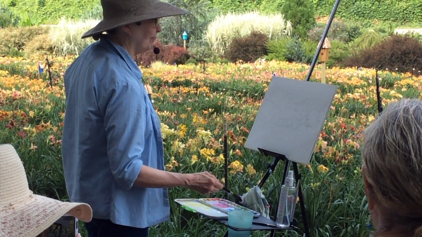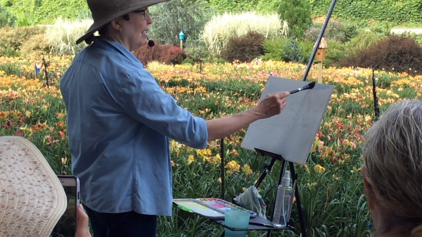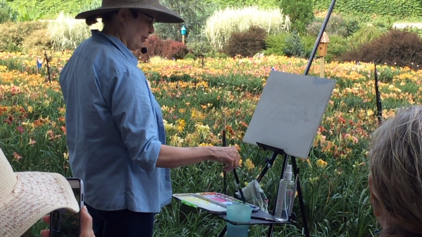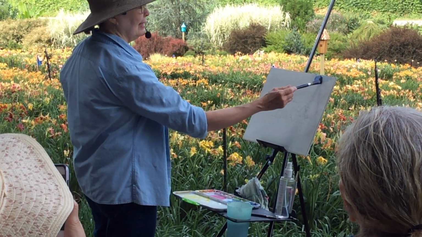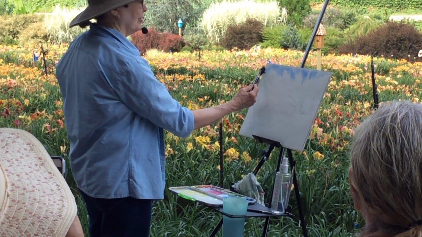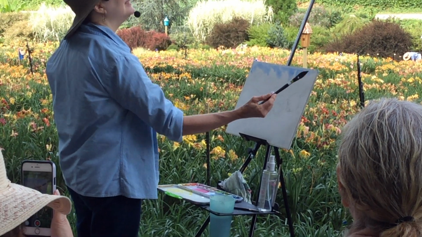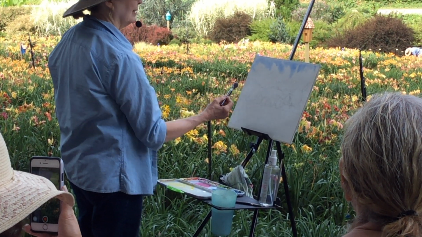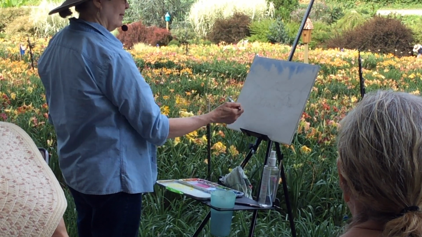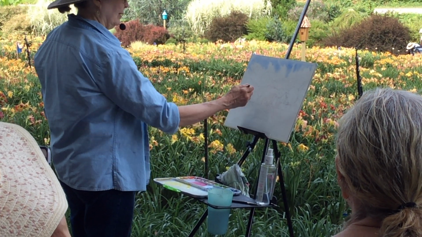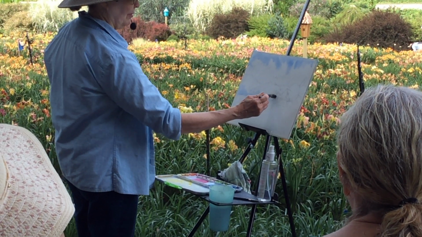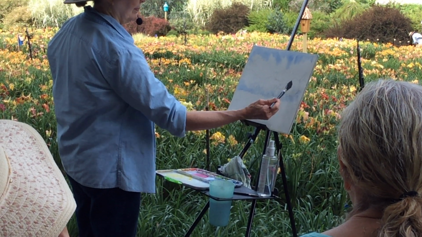So here we go. I'm going to look at the sky. The sky's going to dry first. So I want to get up here and get kind of a darker value, just suggest those little clouds floating by. And I want the foreground to come forward, so I'm just going to go ahead and put a value across here, divide it up.